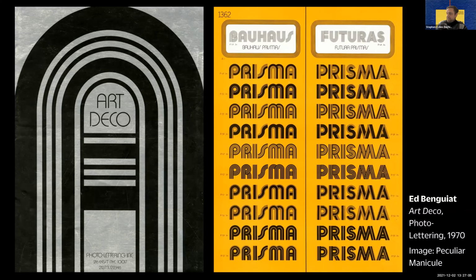And in that same specimen, what Ed Benguiat and what Photo Lettering did was just blow up every popular typeface style to every variation they could imagine. And in this one, they're kind of doing a takeoff on Rudolf Koch's Prisma and applying it to the Bauhaus typeface. So all these multiple lines and combinations of the concentric lines. And that's what you see on the cover of the specimen there on the left as well.